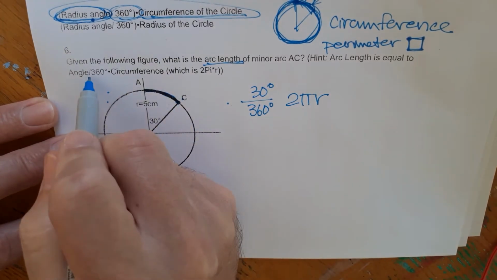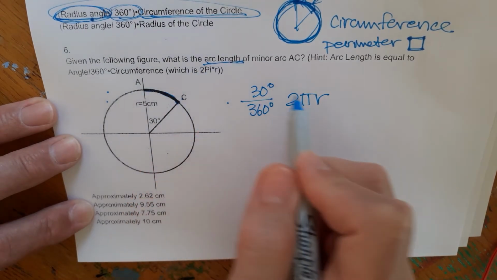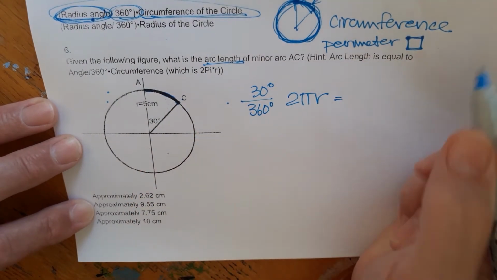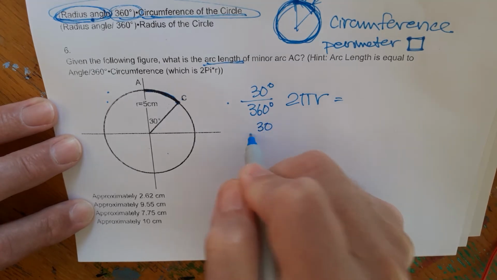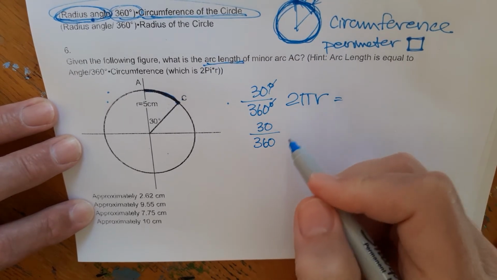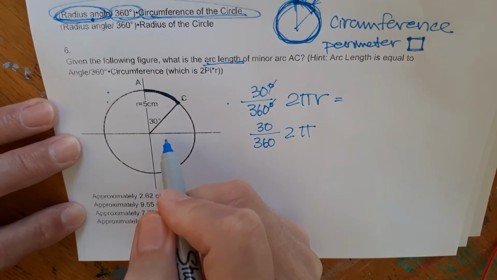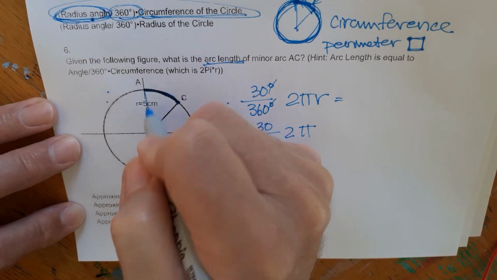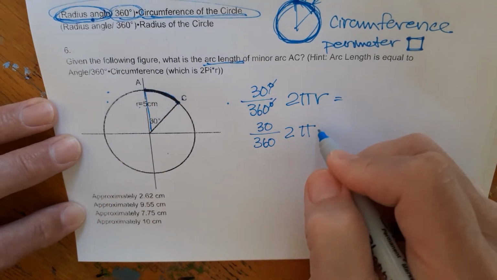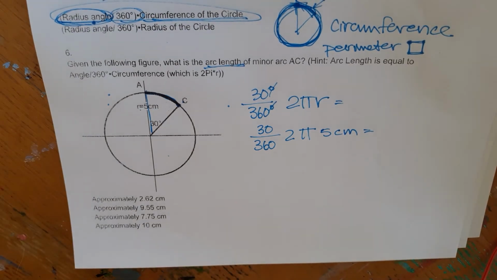So let's see what else we got. Angle divided by 360 we've got. Circumference, which is 2 pi r, we have here. We're going to say equals. We're going to rewrite this and fill in everything else. Notice the units are canceling here with each other. We have a 2, we have a pi, and we have a radius. Here we go. There's the radius. R equals 5 centimeters. So 5 centimeters. We'll keep the units in there also.